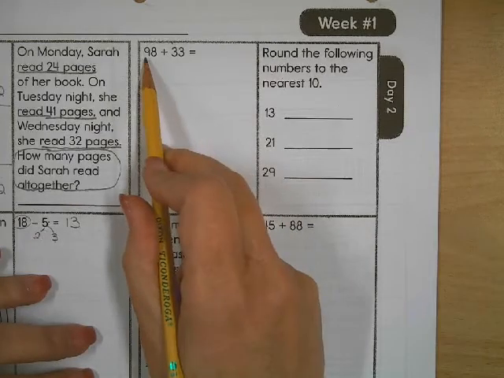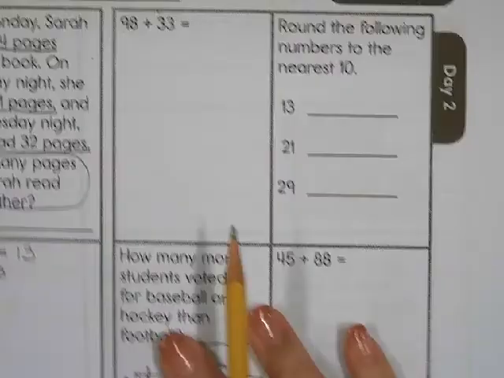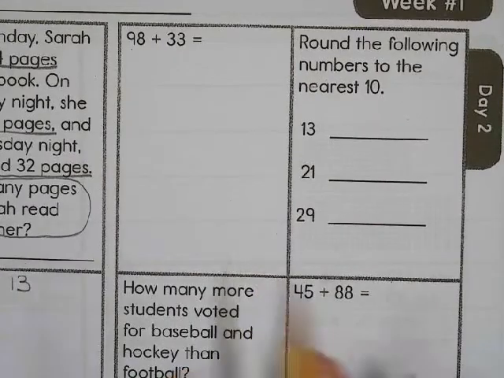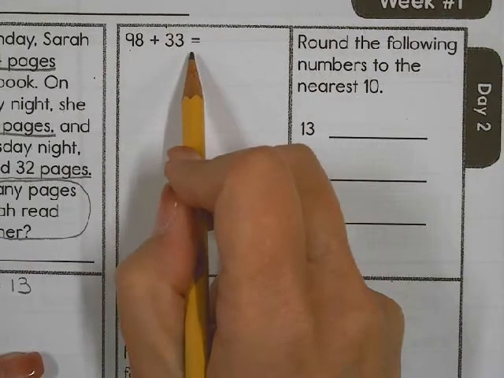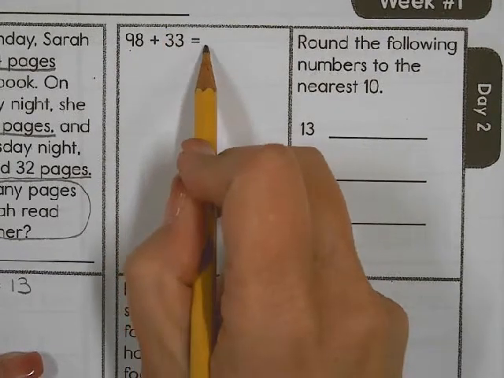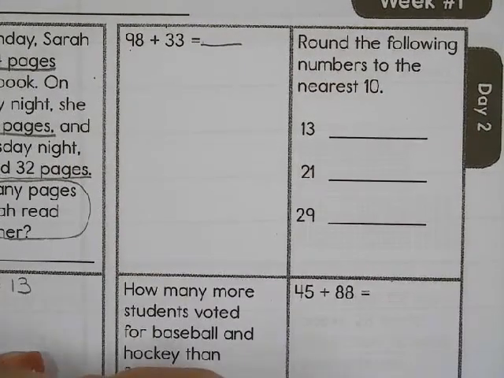Our first equation says 98, and I'm going to zoom in here. 98, and to that 98, we're going to add 33 more. And we want to know what the sum of those two combined is, our total.